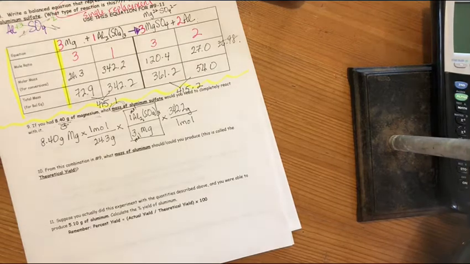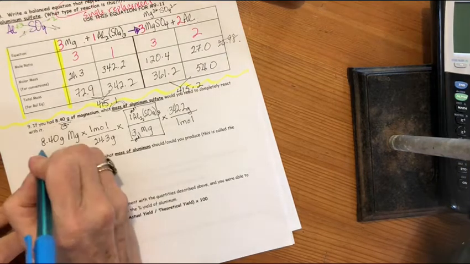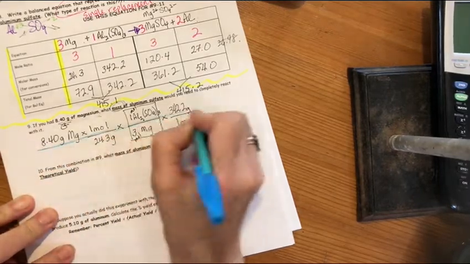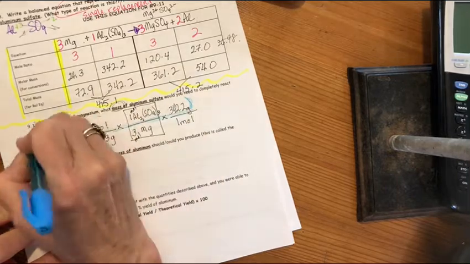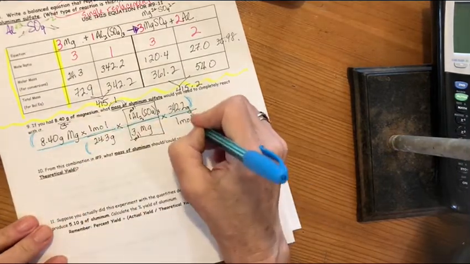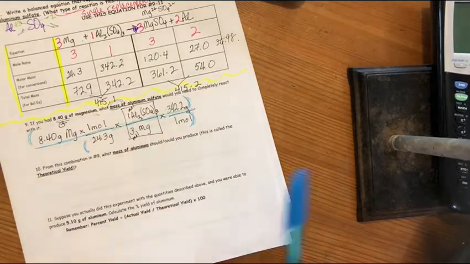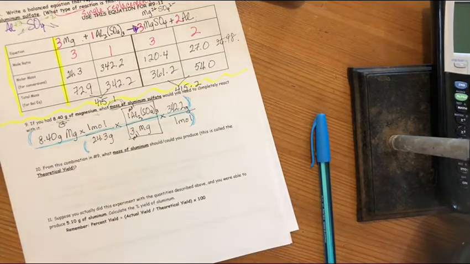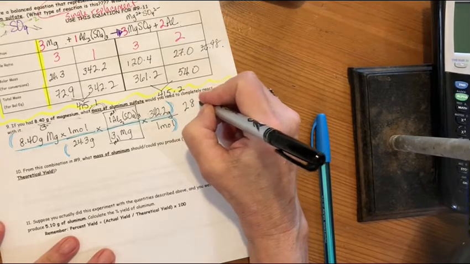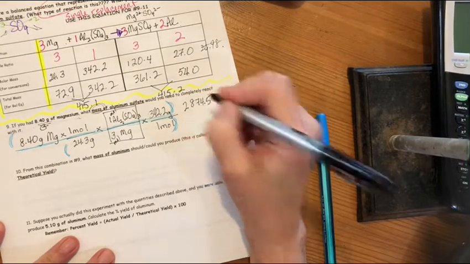And then you can just imagine this problem as being a gigantic fraction. Everything in the numerator gets multiplied together, everything in the denominator gets multiplied together, and then you divide them into each other. So this ends up being 2,874.5-ish.